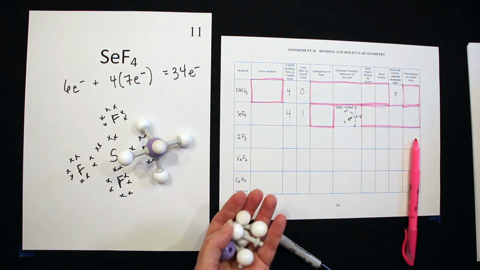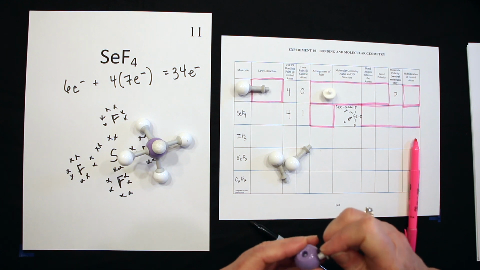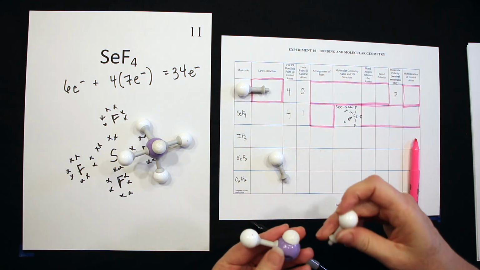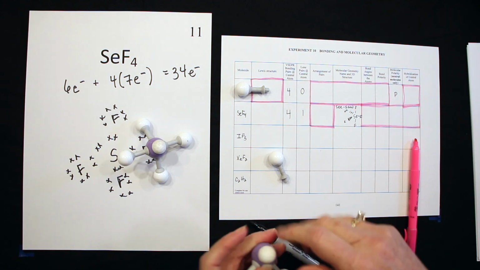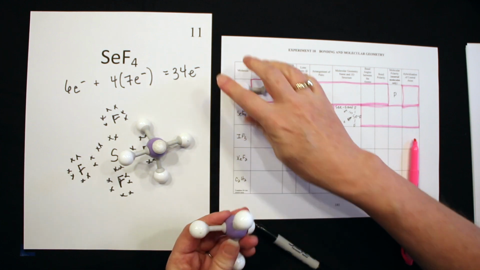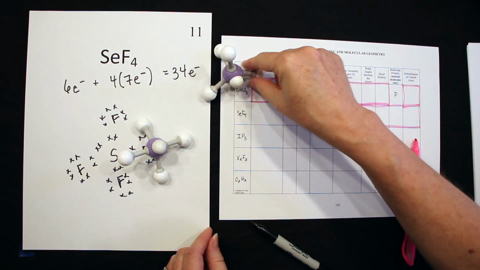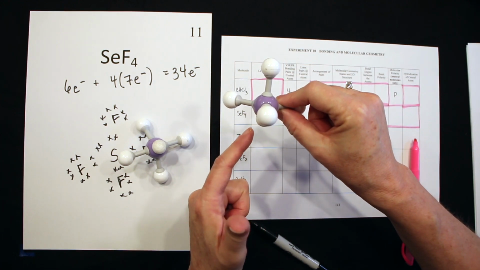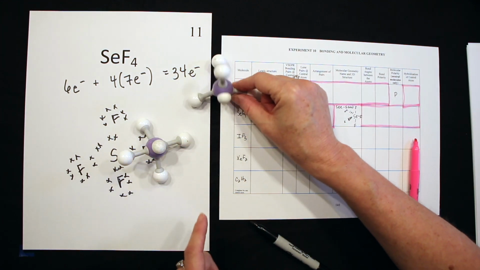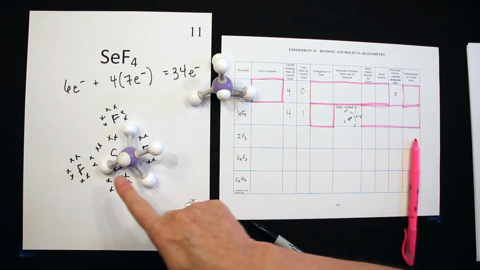Frequently, I also see this arrangement built incorrectly, where somebody will put the lone pair in the axial position, and that is definitely not a seesaw.